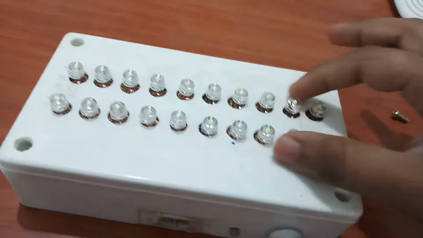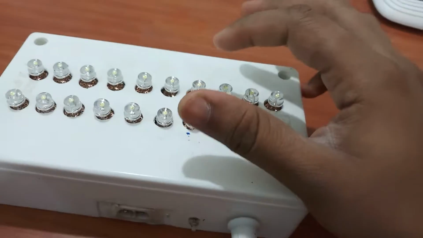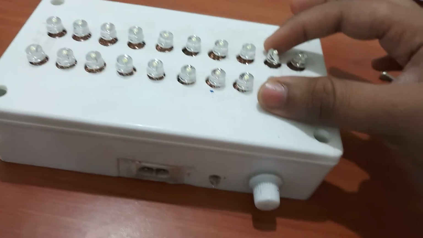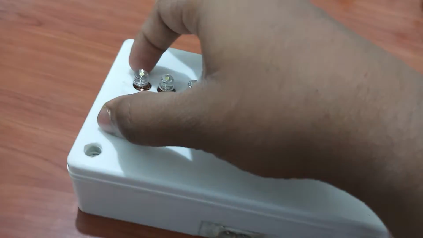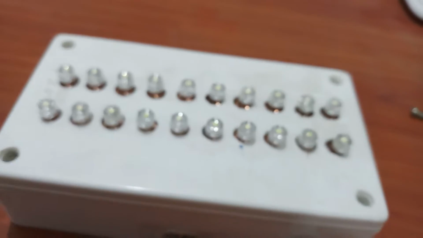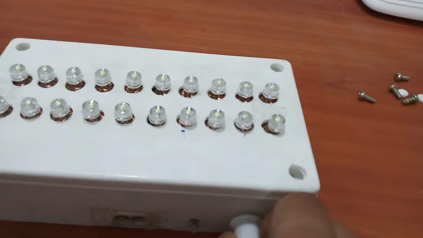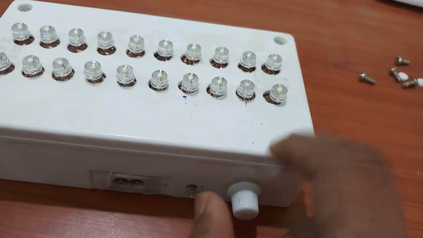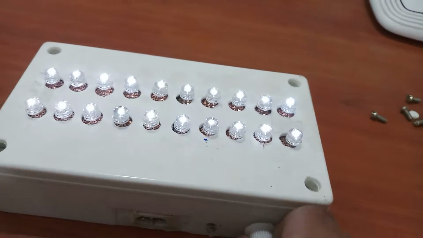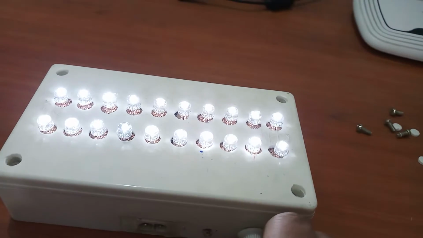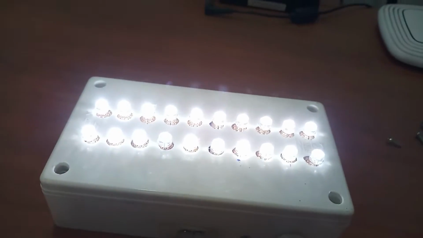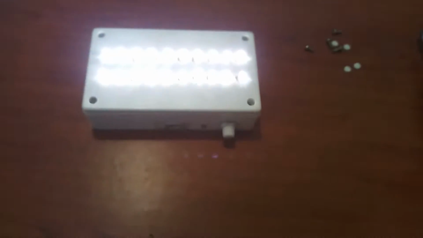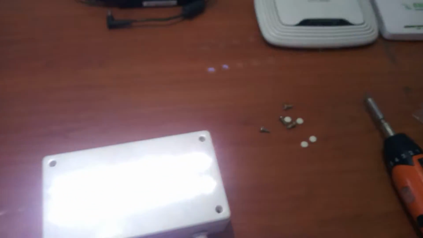And these are the 20 LEDs, and I have just modified this one. Before it was just 10 LEDs, and now I have increased it by another 10 LEDs, so now it's totally 20 LEDs. And I will show you how many settings there are. I have made 7 settings to this: 1, 2, 3, 4, 5, 6, and 7 settings are available. And now it's glowing bright.